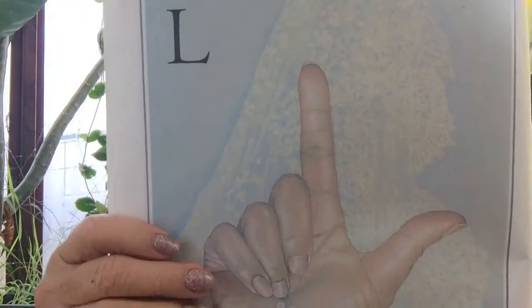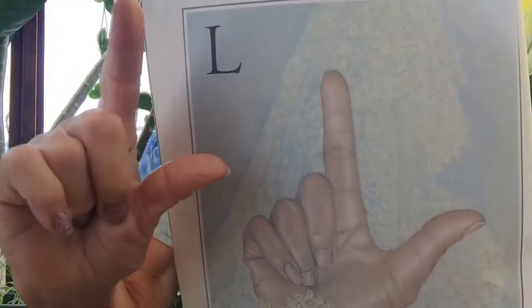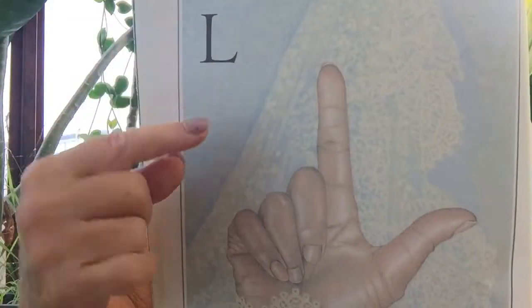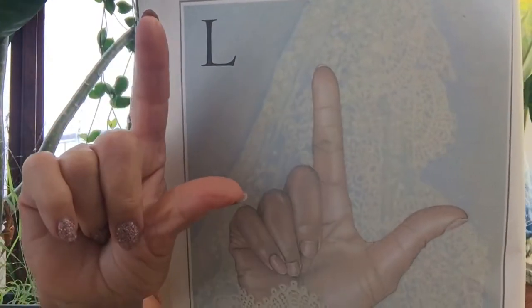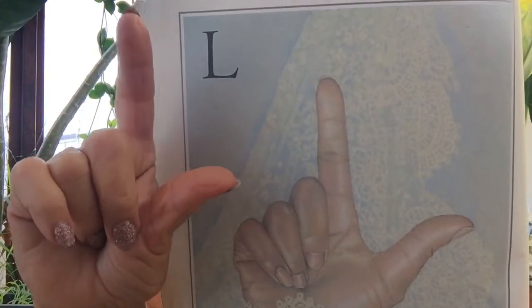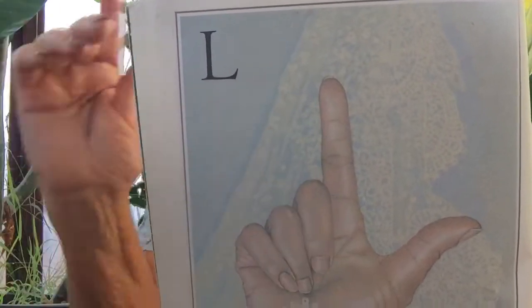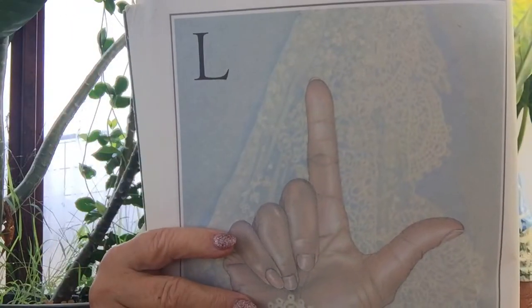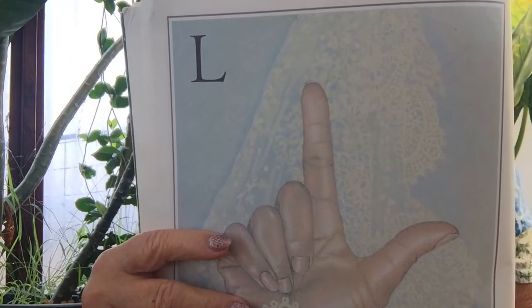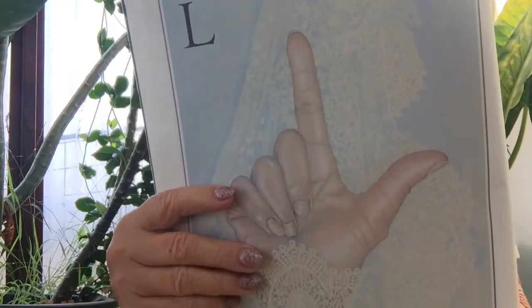The letter L is just exactly the same shape as the letter itself, with lace all around her hand. What does the L say? Oh, oh, oh. Yes, the L says oh, oh, oh.